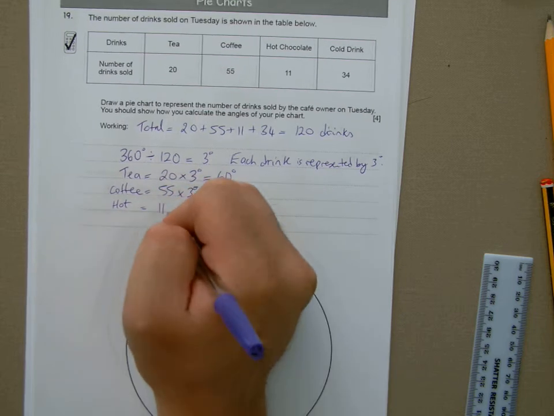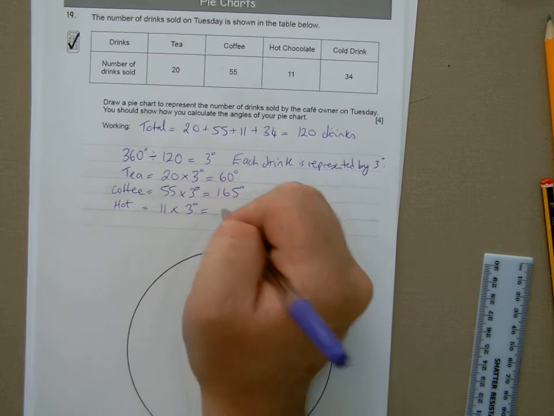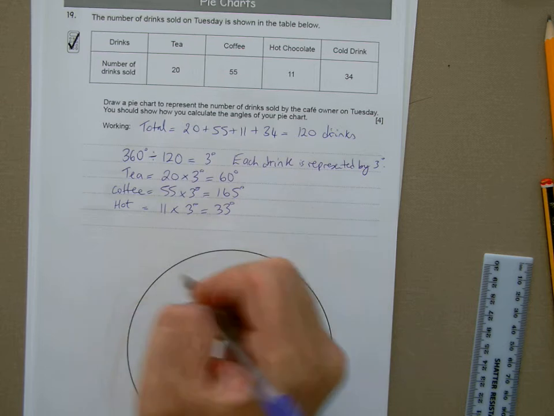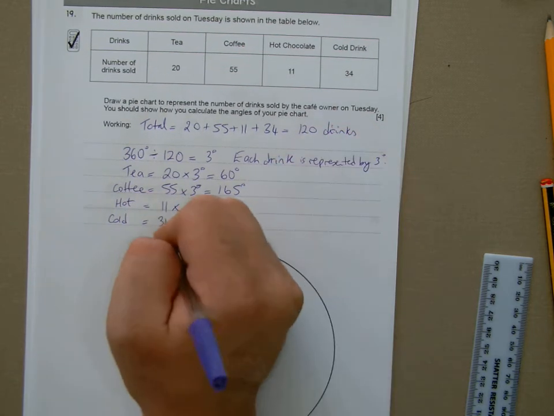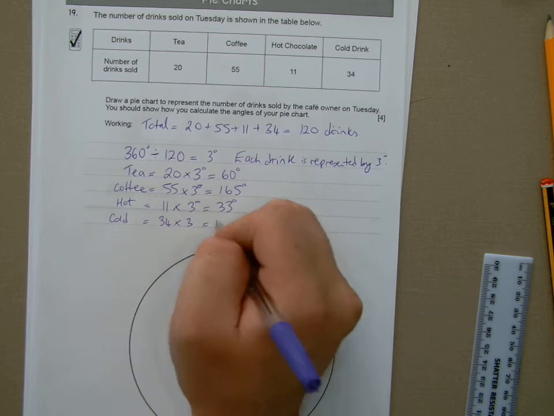Same then for hot chocolate. There's 11 of them, so 11 lots of 3 degrees, which is 33 degrees. And then the same for the cold drink. There's 34 of them, so 34 times 3 is 132.